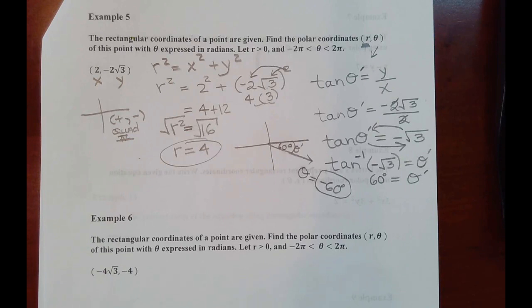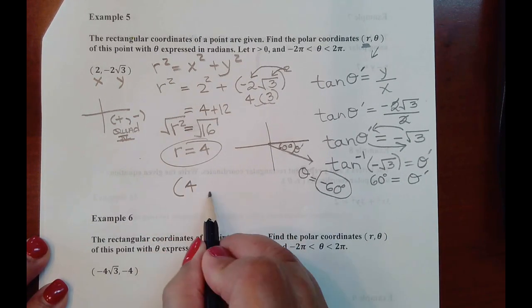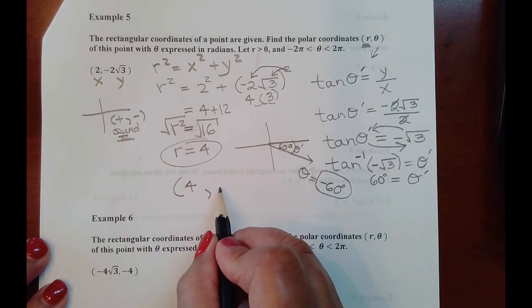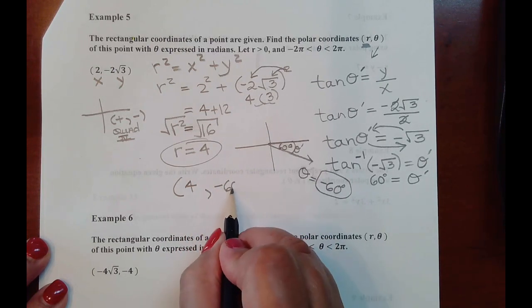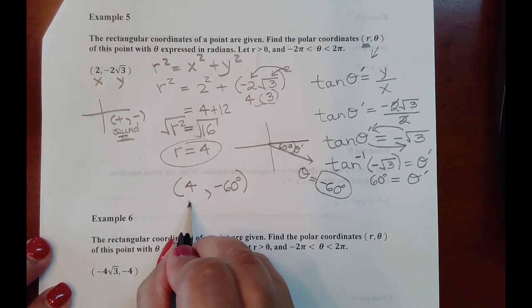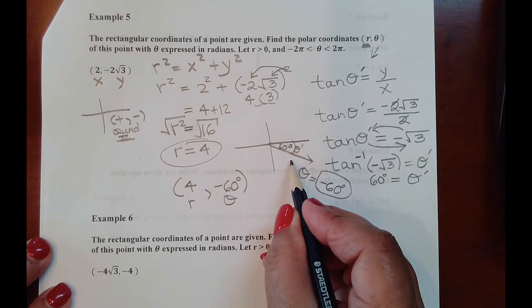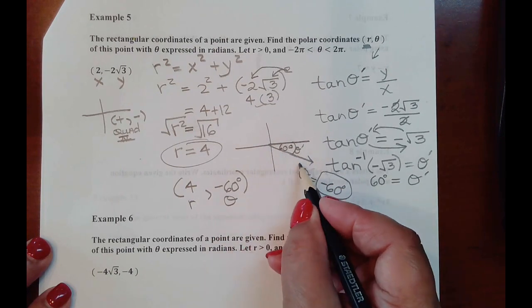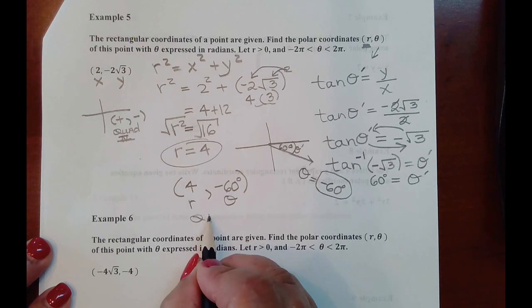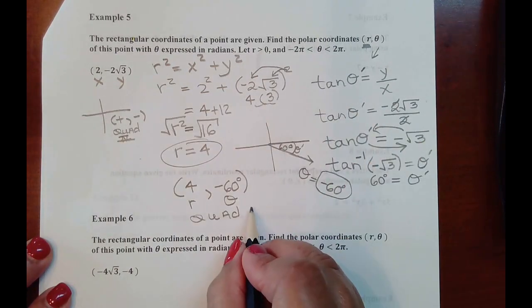Okay, so the r here is 4 and theta is negative 60. And just look and check for a second that if you were to plot this point right here, rotate to negative 60 and then move 4 units out, you'd be in quad 4, just like the original x and y.